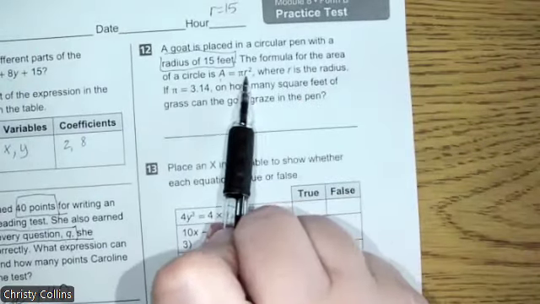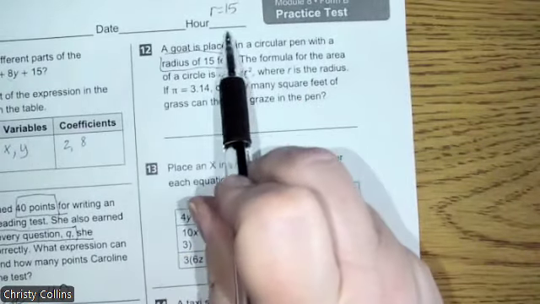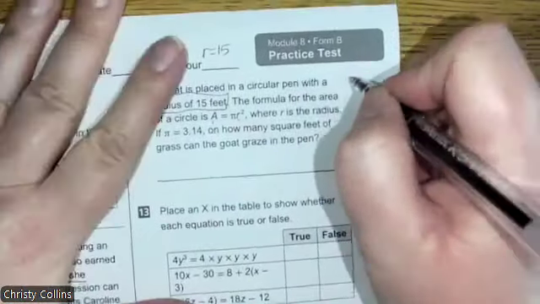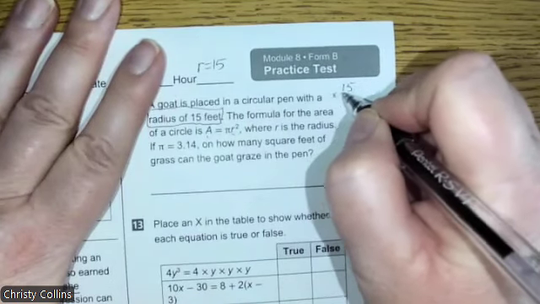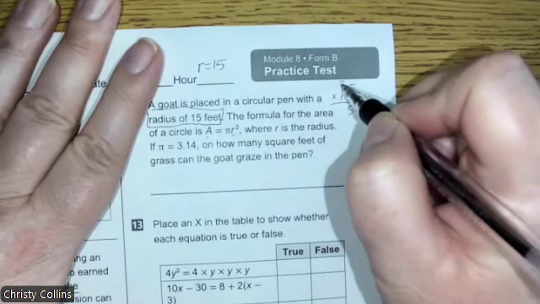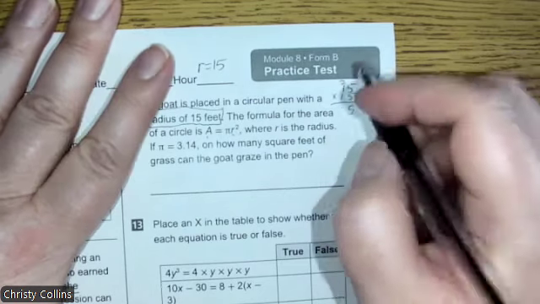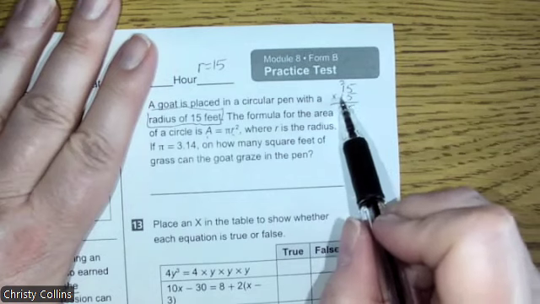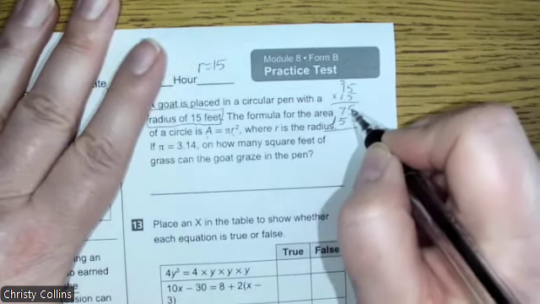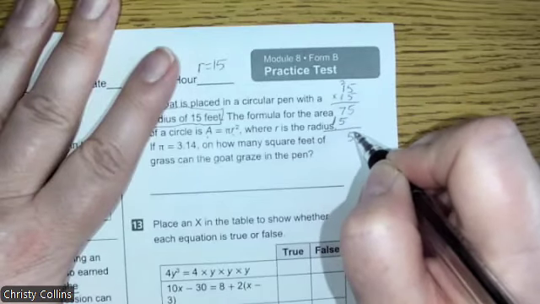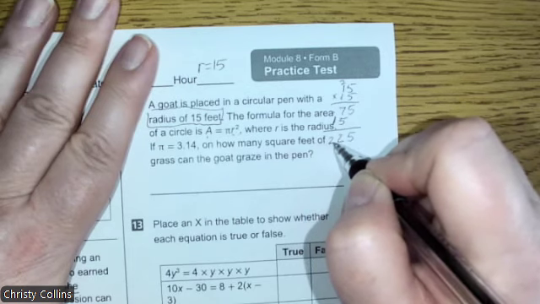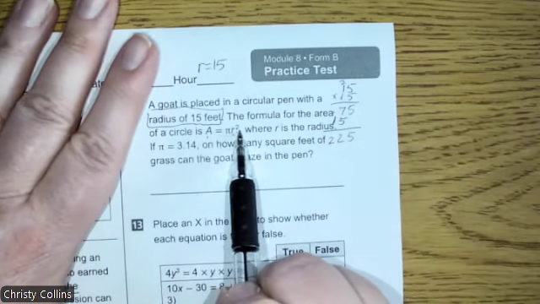So knowing that we need to do exponents first, let's go ahead and square our radius. So 15 times 15. So we'll do that right here. 15 times 15, 5 times 5 is 25. Write the 5, carry the 2. 5 times 1 is 5, plus the 2 we carried is 7. Moving over to the tens place, 1 times 5 is 5, and 1 times 1 is 1. And then we add these together: 7 plus 5 is 12, write the 2, carry the 1. So 225 is the radius squared.